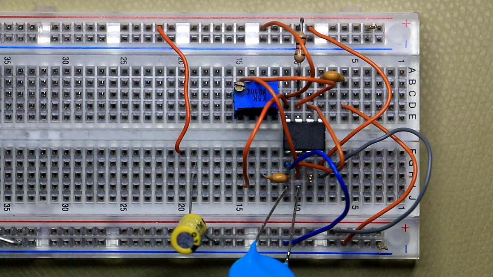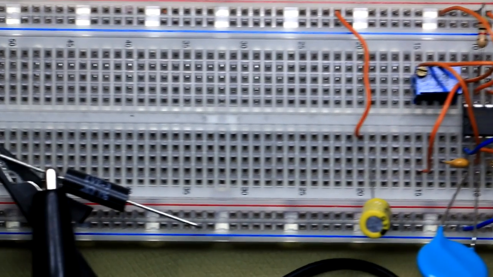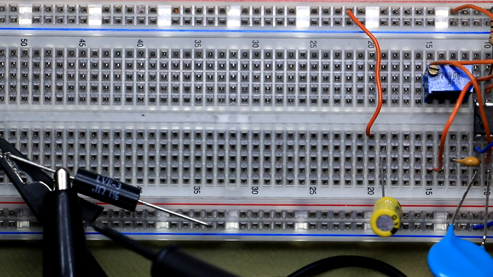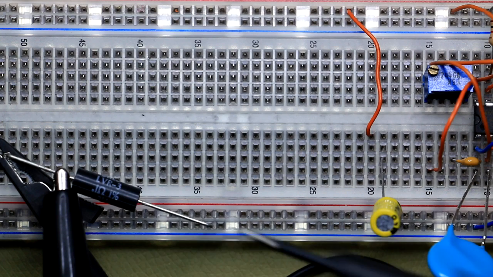We will also be measuring the power consumption of the circuit using a 0.1 ohm shunt resistor. It's a Vishay 1% 0.1 ohm shunt resistor over here. We're just going to be measuring the voltage drop over that resistor in order to measure the current consumption of the circuit. Alright, let's go and have a look at what it looks like.